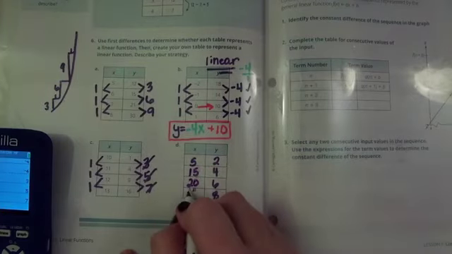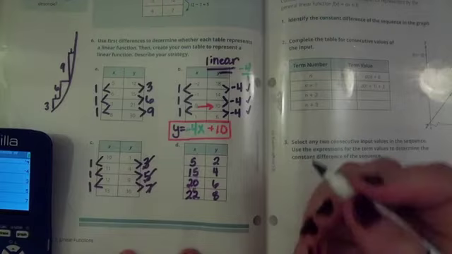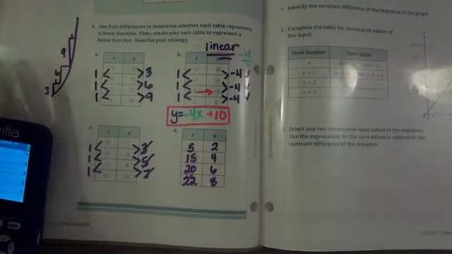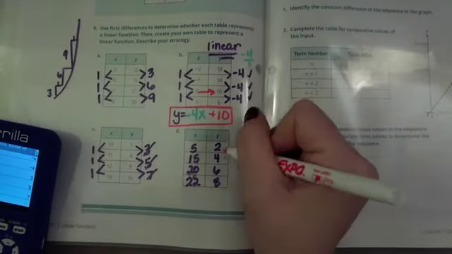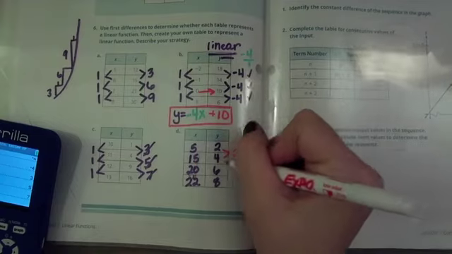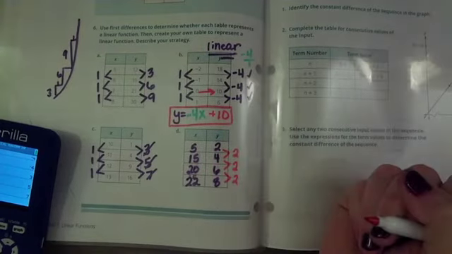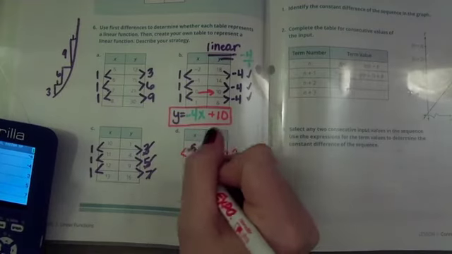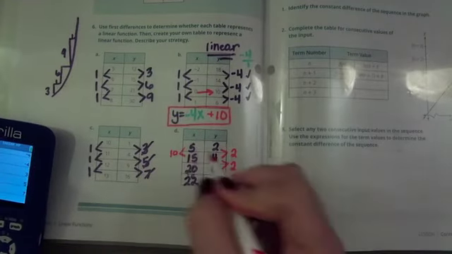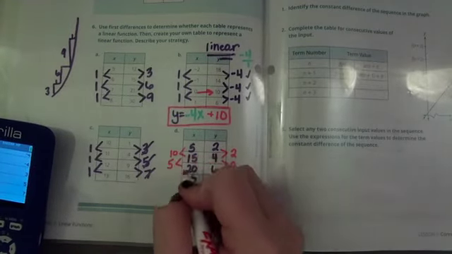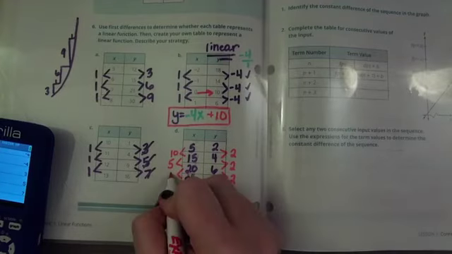20, 22. So 2 to 4, we know that goes up by 2. 4 to 6 goes up by 2. 6 to 8 goes up by 2. Then let's look at this side. 5 to 15, that goes up by 10. This goes up by 5. This goes up by 2.